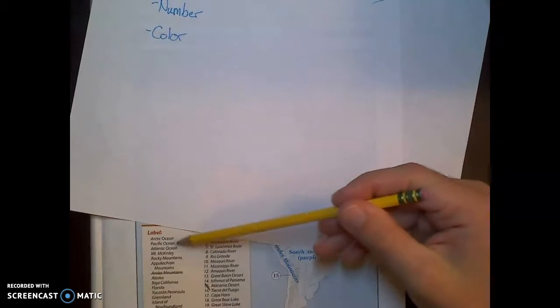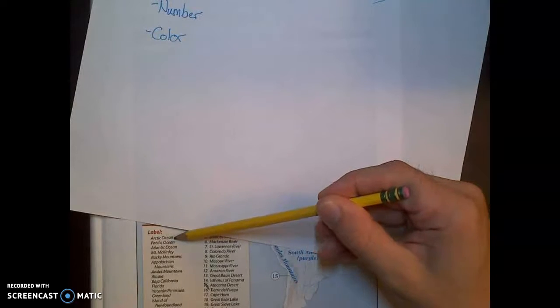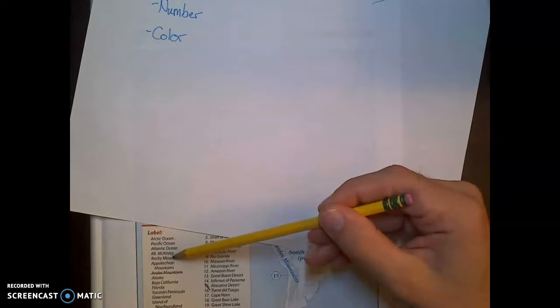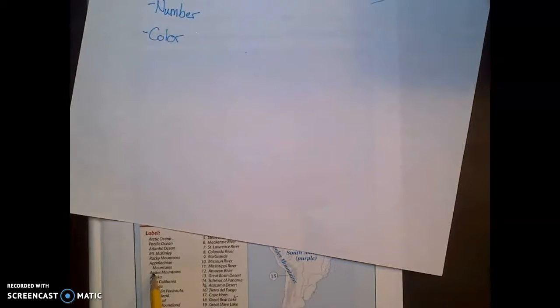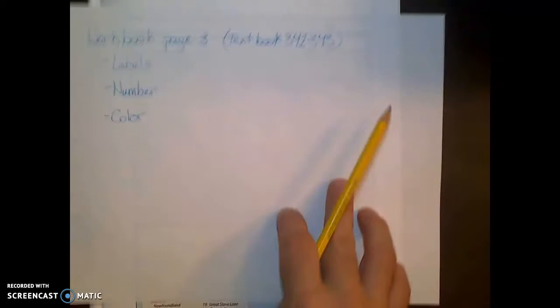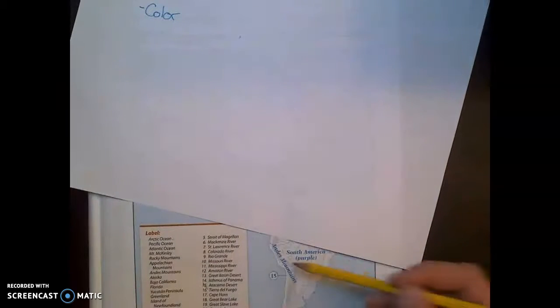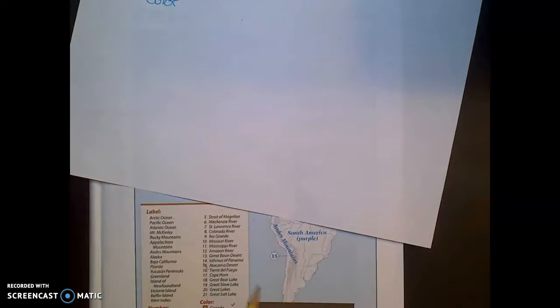Notice the very first one is the Arctic Ocean. You're going to have to find the Arctic Ocean and literally write the words Arctic Ocean where the Arctic Ocean is. And the example I want to show you is Andes Mountains. Now, I've already crossed it off. Let me erase this. So, I'm going to find the Andes Mountains. I'm going to look at my textbook to page 342, 343, and I'm going to find the Andes Mountains in South America, which are right here. So on my map, I have labeled Andes Mountains where the Andes Mountains are. Now, there's enough room to write Andes Mountains, so that's fine.